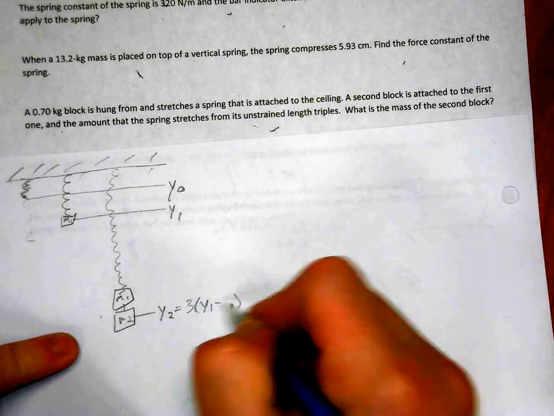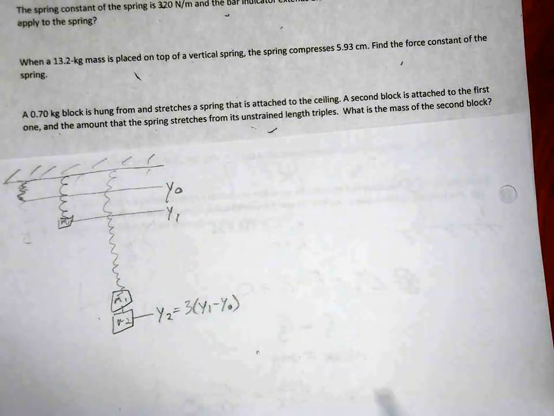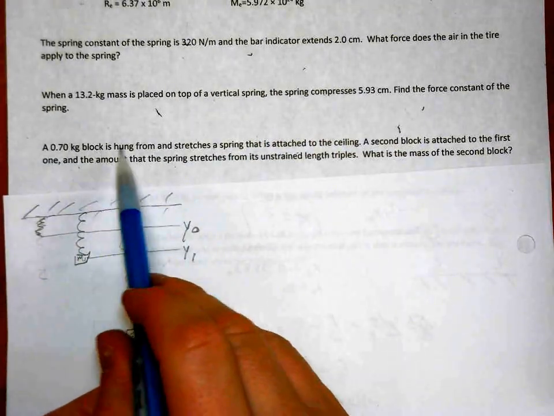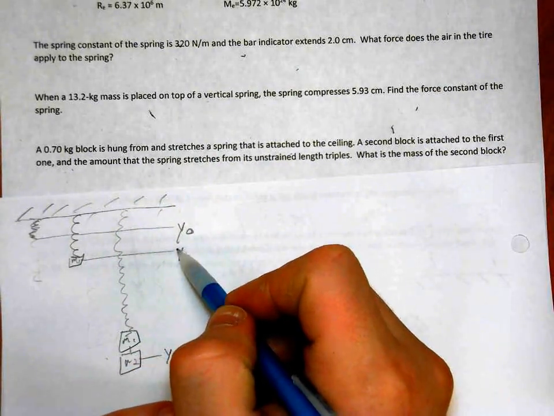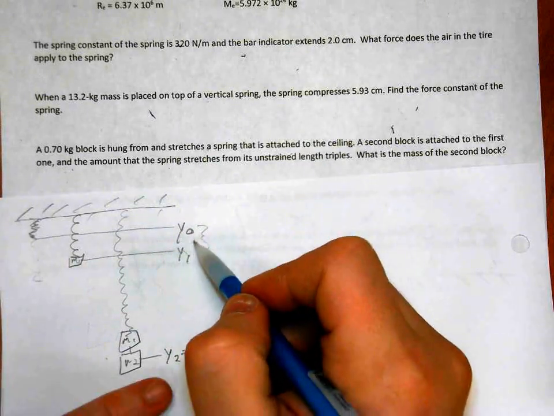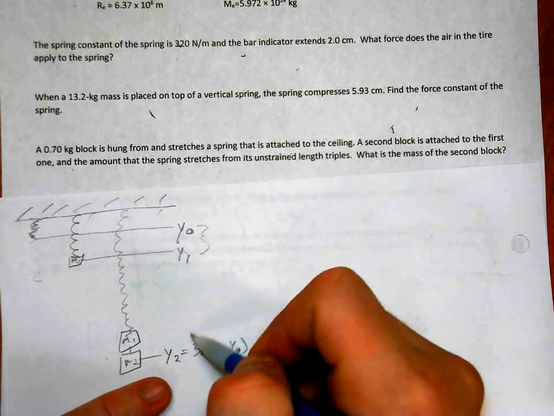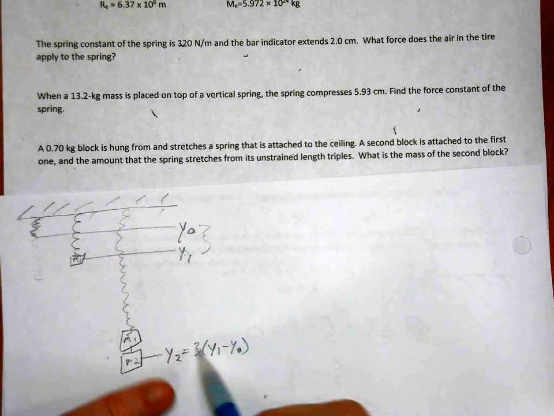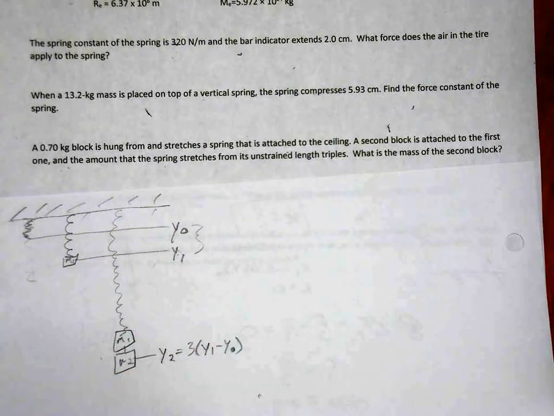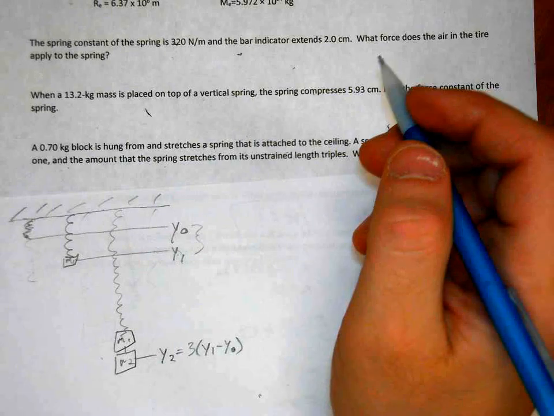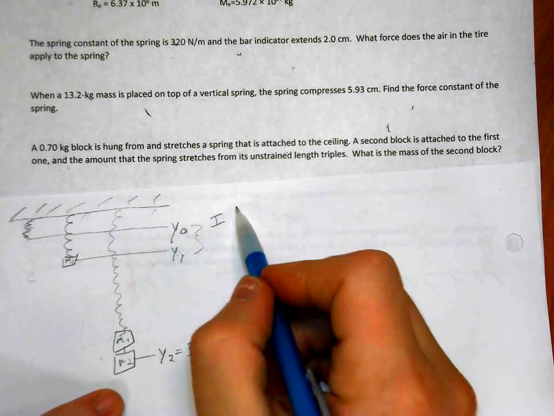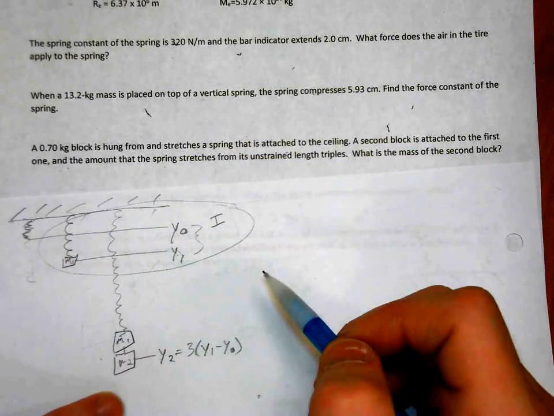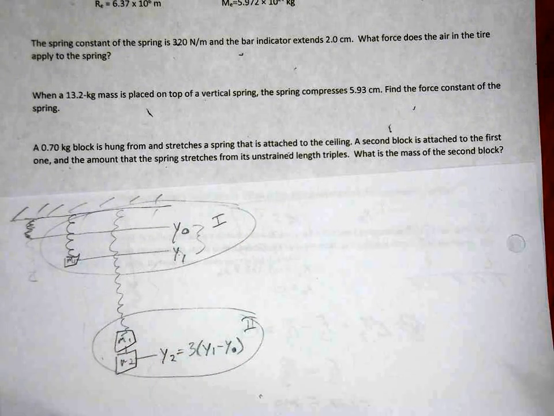Okay, so the problem says the amount that the string stretches from its unstrained length triples. So this is the amount that it stretches from its unstrained length. That then triples. So y1 minus y0. Now at y2, we're at 3 times y1 minus y0. So I'm going to look at two situations. Situation 1 deals with the one mass, and situation 2 dealing with both masses.